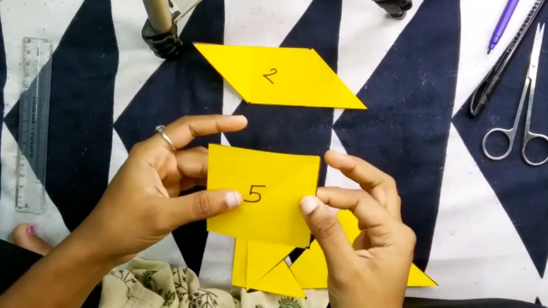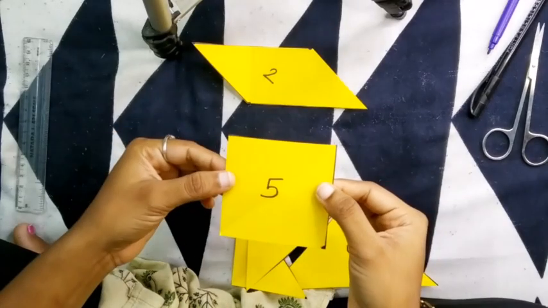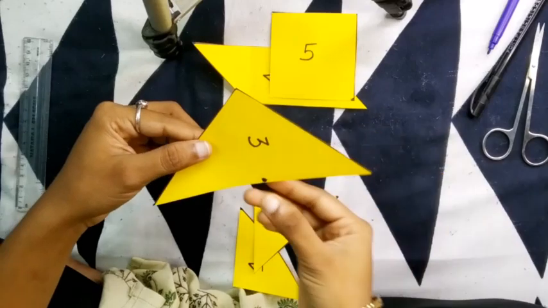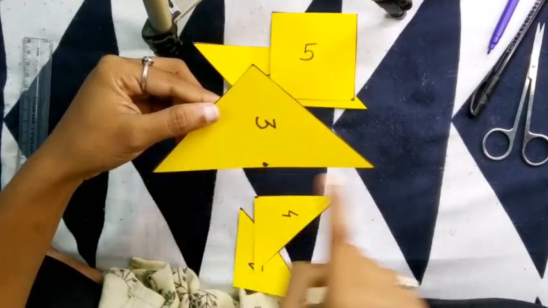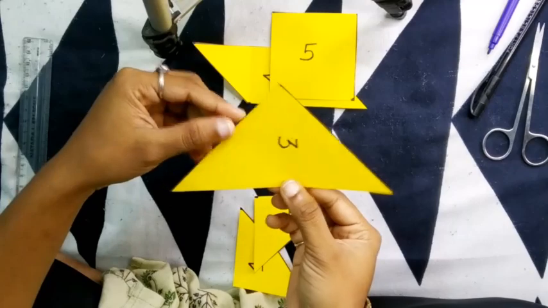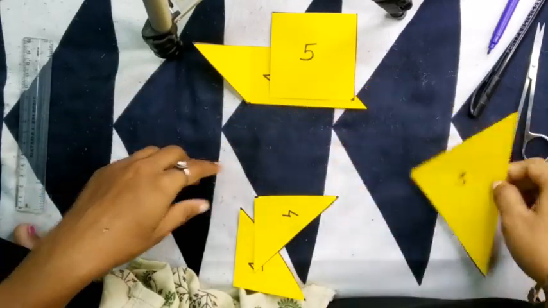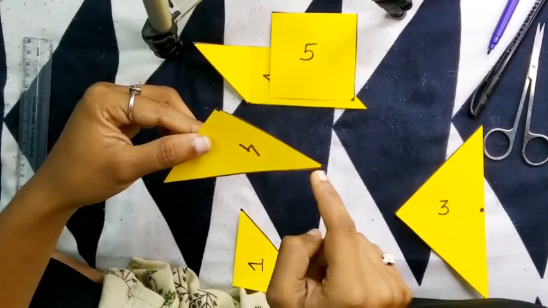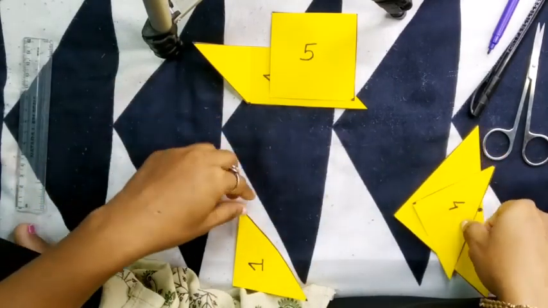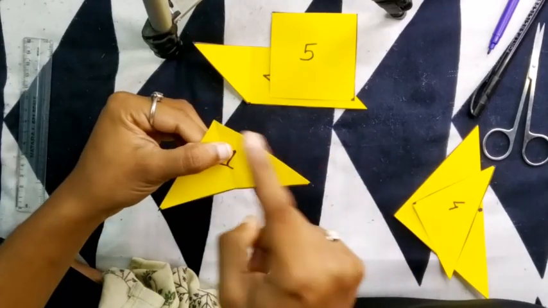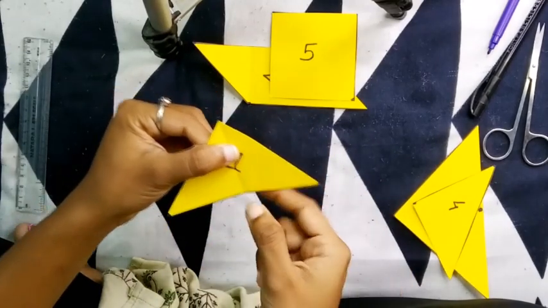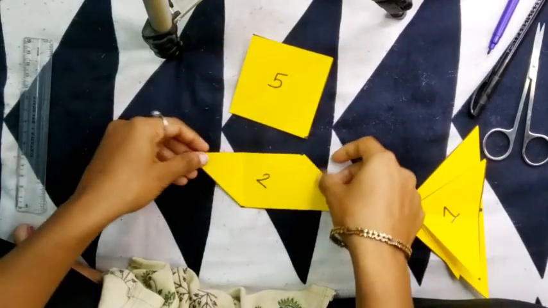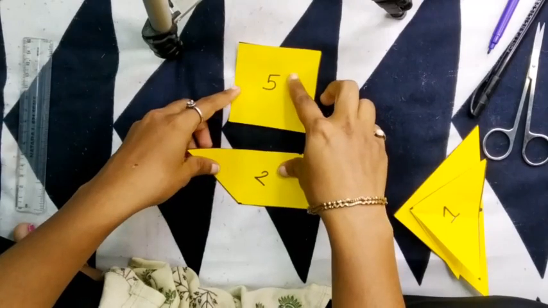It is also a quadrilateral. Let's count the corners. 1, 2, 3. No, it is not a quadrilateral. This is also not a quadrilateral. So, here we are having only 2 quadrilaterals.